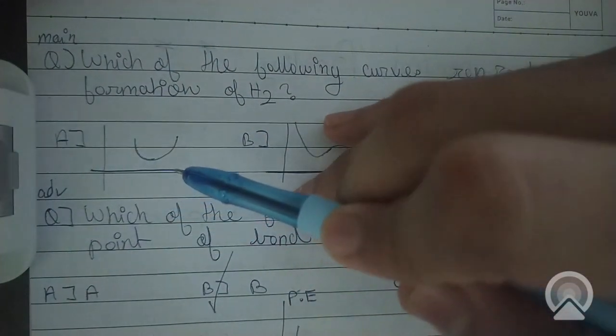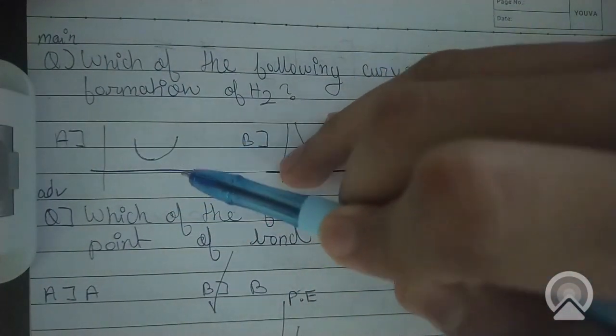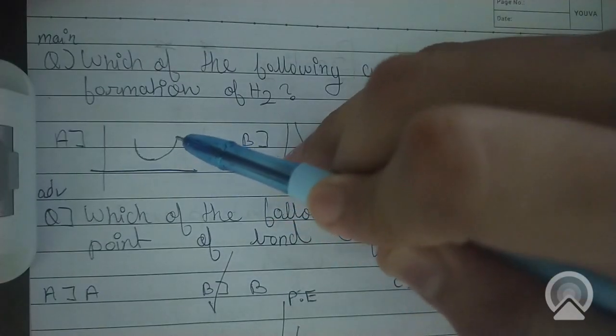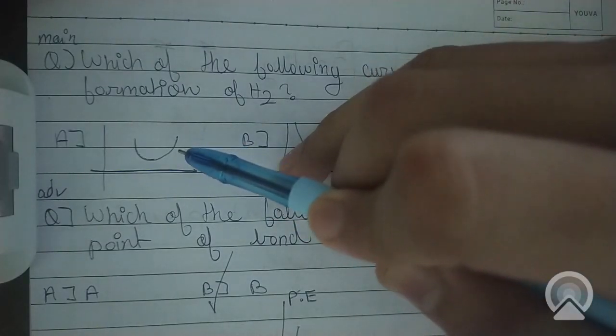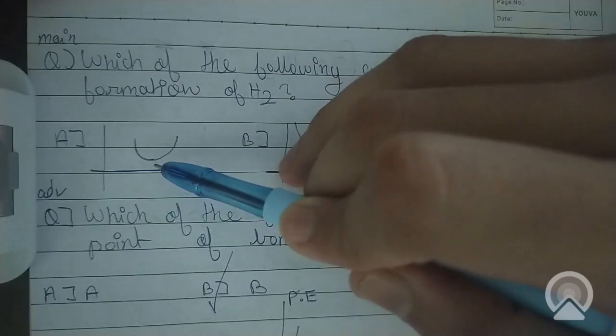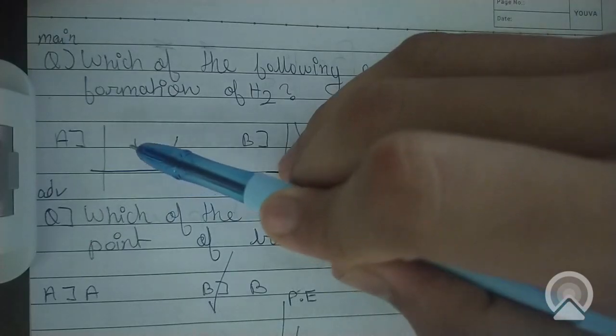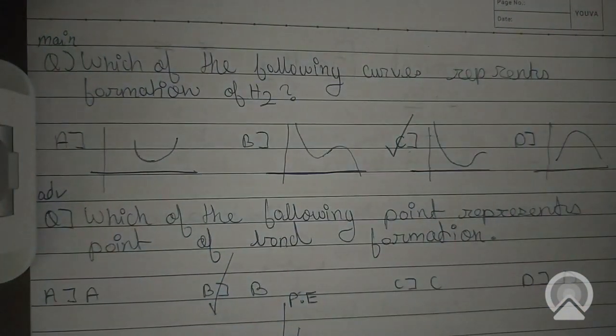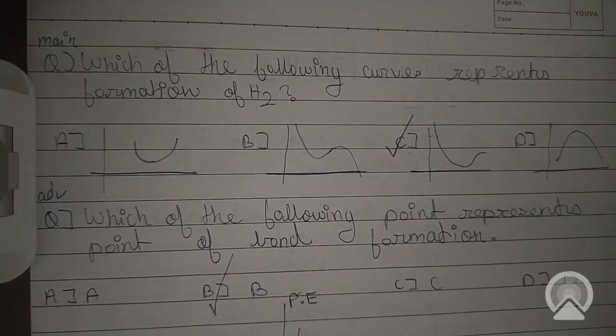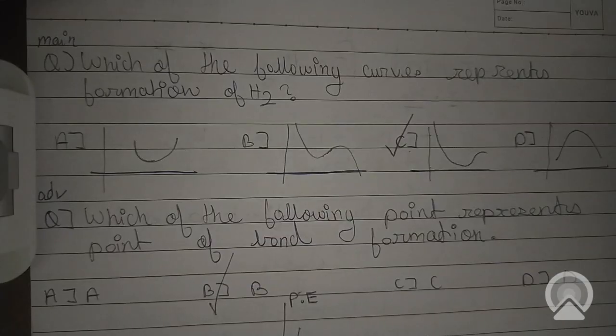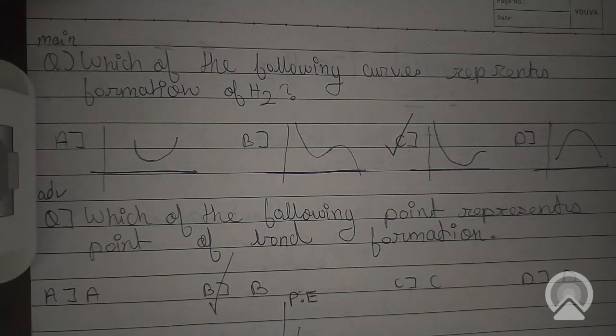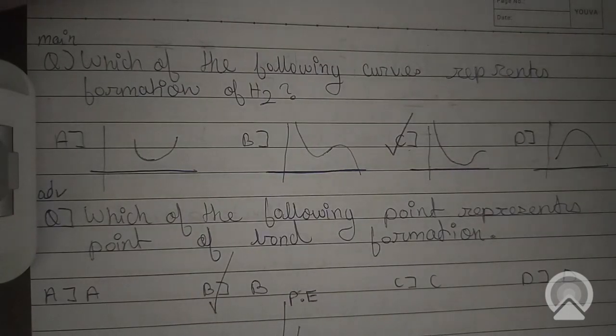If you look at graph A, at this distance, the potential energy is this much. And as the distance closes, there comes a minimum, and then there comes a maximum. But how is it physically possible for two atoms to have the same amount of attraction and repulsion at two different distances?